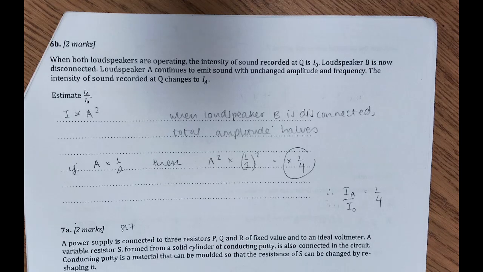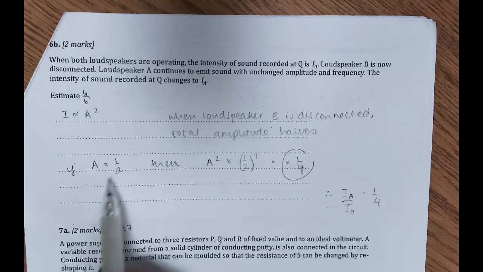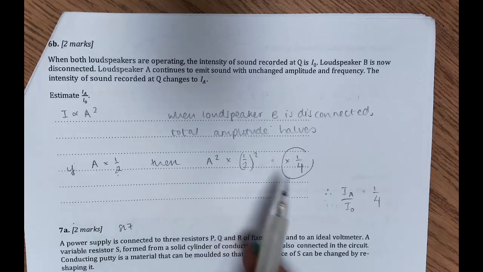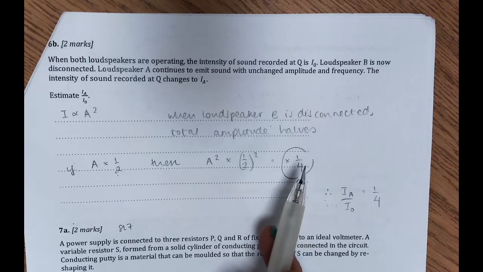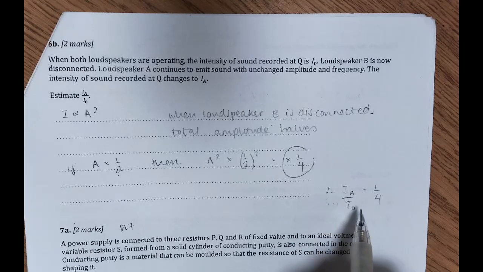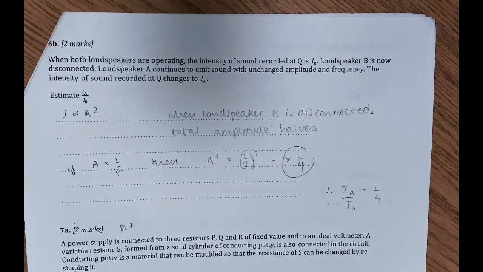Okay, so if we disconnect loudspeaker B, the total amplitude available halves. Okay, because we've lost half of the amplitude. Because remember, the total is just the sum of A and B normally because of superposition. So we've halved our amplitude. You then need to recognise that the intensity is proportional to the amplitude squared. So if the amplitude halves, then the amplitude squared is going to change by a factor of a half squared, which is a factor of a quarter. Okay, so we now have a quarter compared to the original. If I0 is 1, IA will be a quarter. So the ratio is just a quarter.